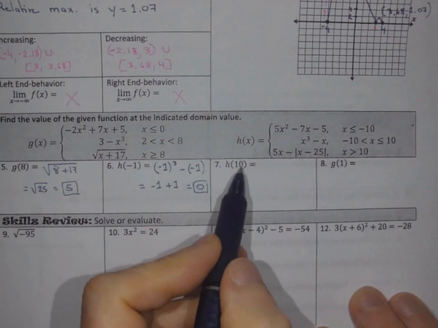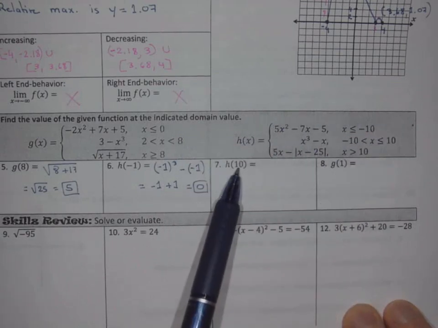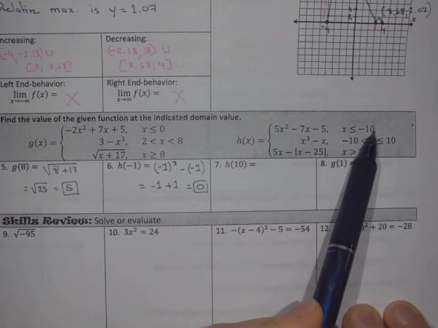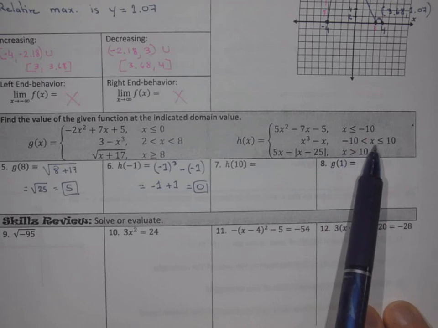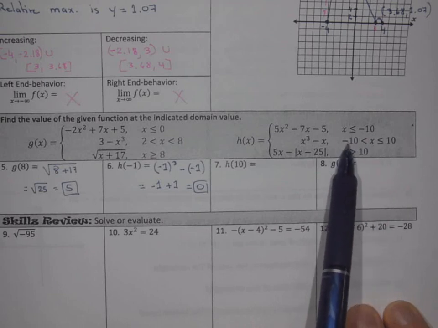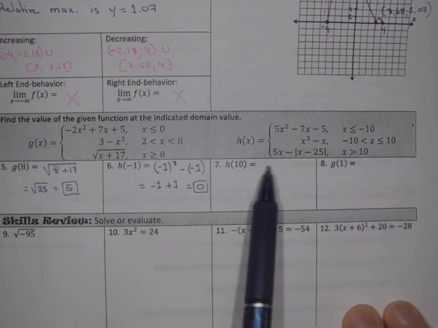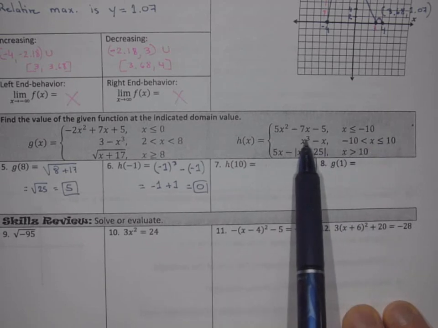Then you're going to do h of 10, and h is this function. So where in my piecewise am I going to plug in my input of 10? Is 10 less than or equal to -10? No. And then is 10 between -10 and 10 but or equal to 10? So yes, definitely. This 10 will be or equal to 10 here, so that's the section where I want to plug it in.